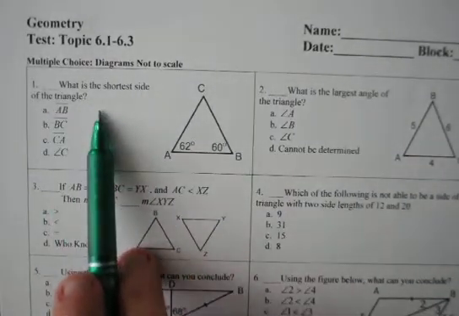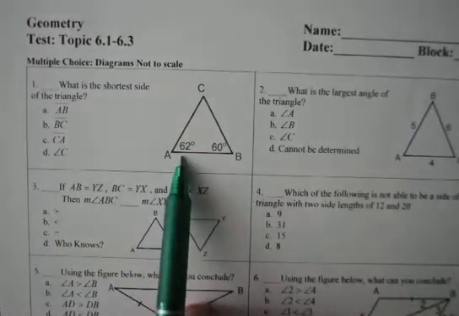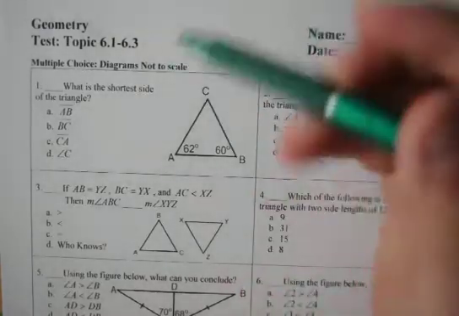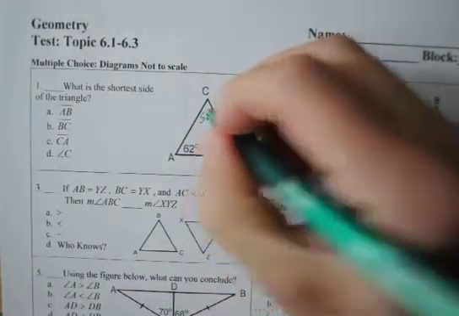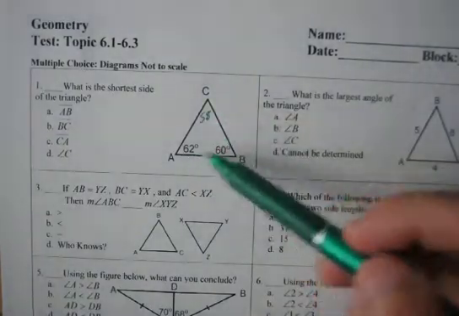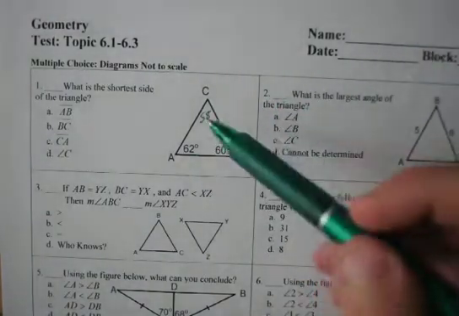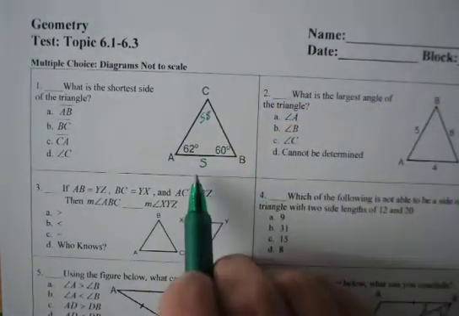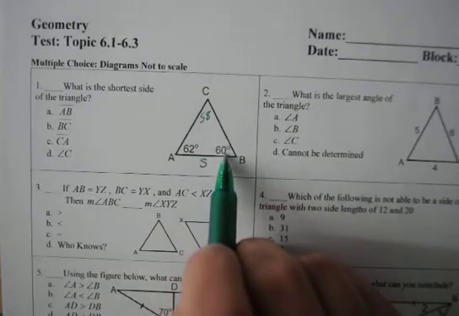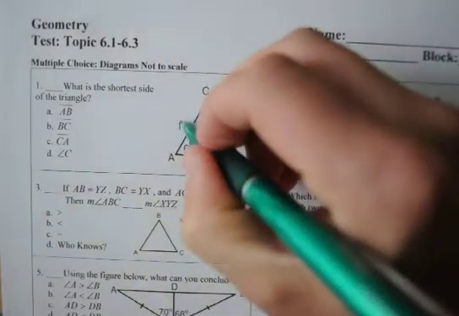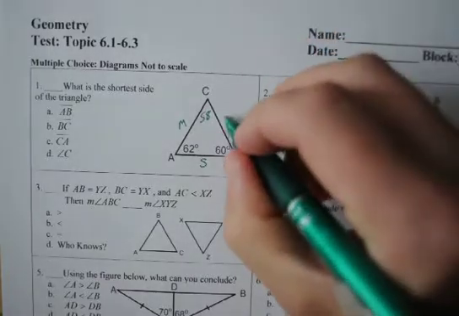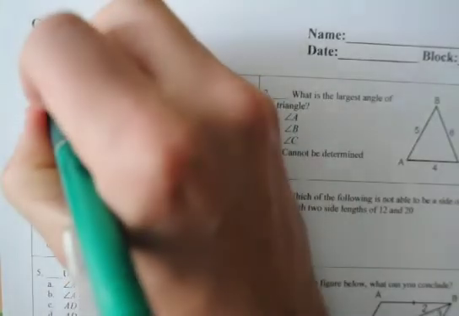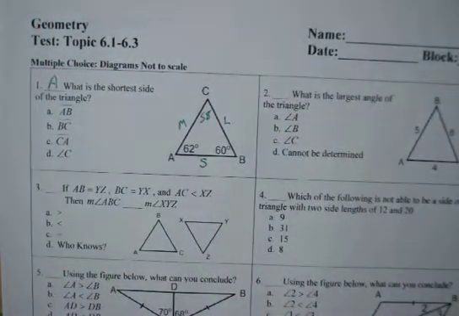What is the shortest side of the triangle? So here we got a triangle, and you can see the angle measures, and if you do 180 degrees, this angle has to be 58. Alright, so make sure you find all the angles, and then go across from the angle, that'll be your small side. This angle is the medium angle, so this will be your medium side. This is the largest angle, so this will be your largest side. So it says, what is the shortest side of the triangle? Side AB. Alright, that's how it's going to be.